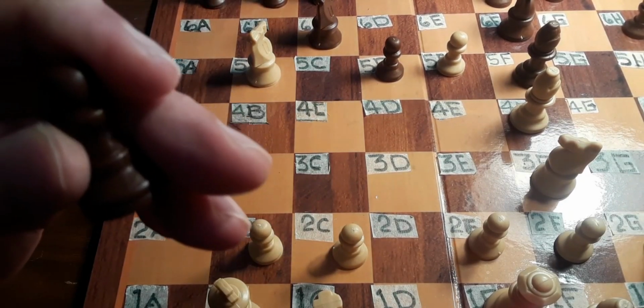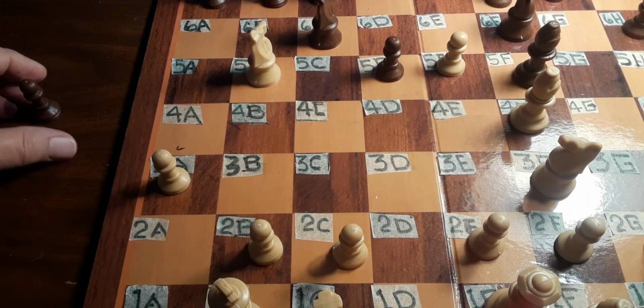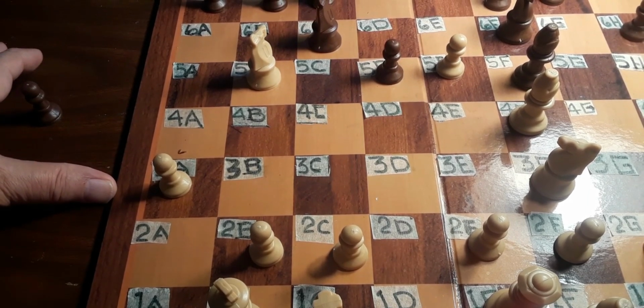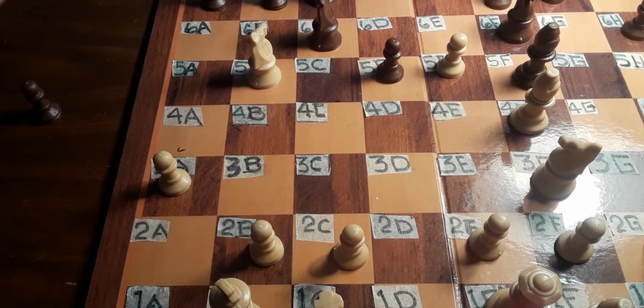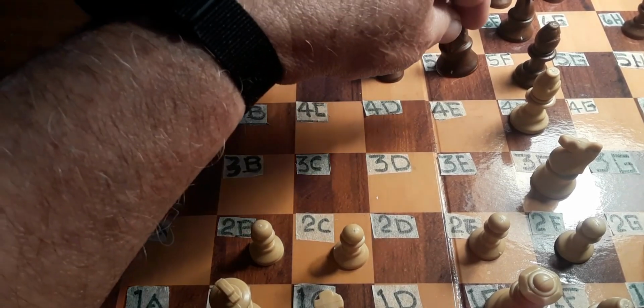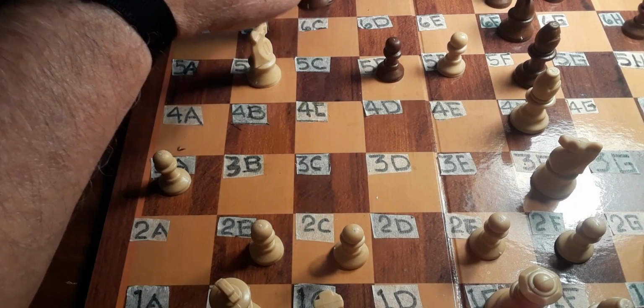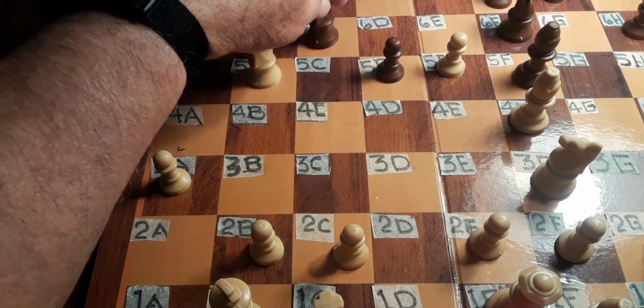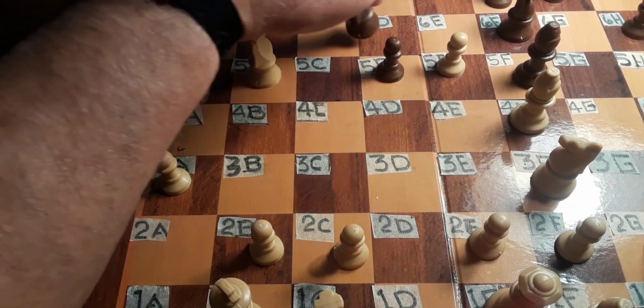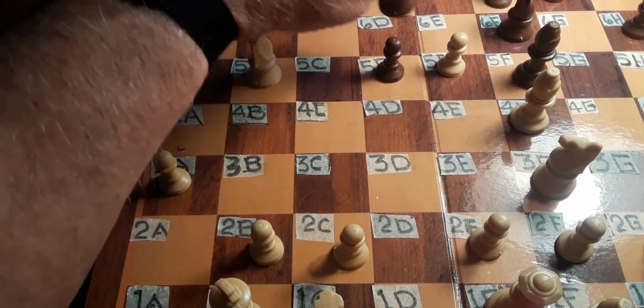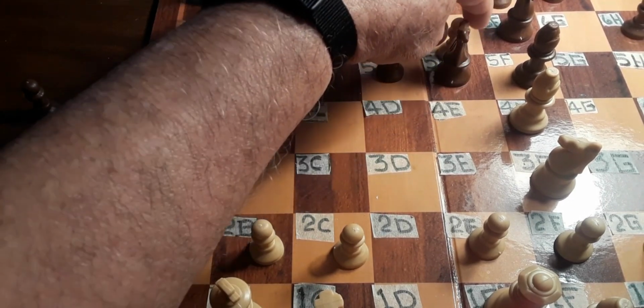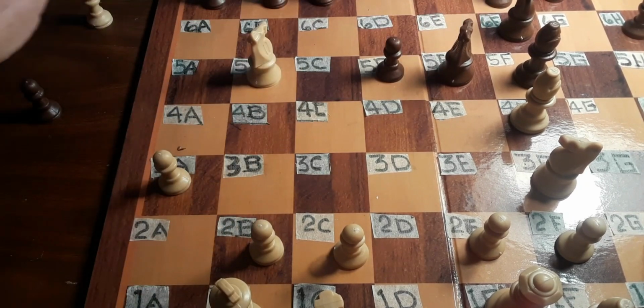This black pawn is out of circulation. It cannot be in this game anymore. It's out. So now it is his move. He can take with his knight in the 6C position, right here in this column and in this row, the 6th position. He can take the pawn that I used to capture his pawn. So now we are equal. He has a pawn, I got a pawn.